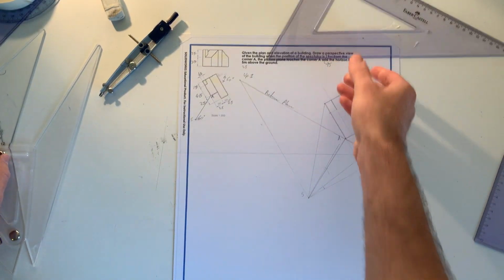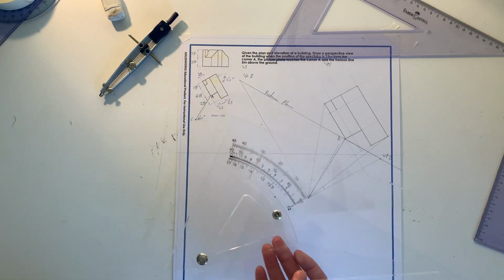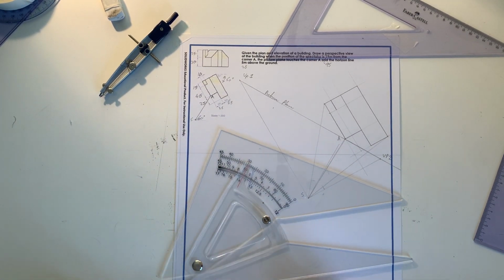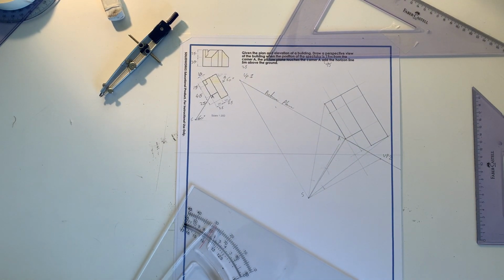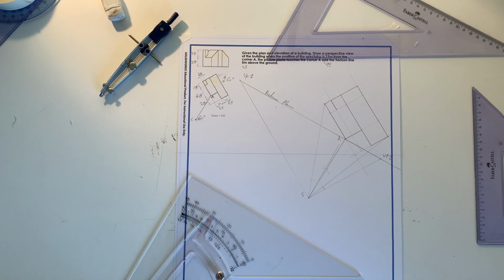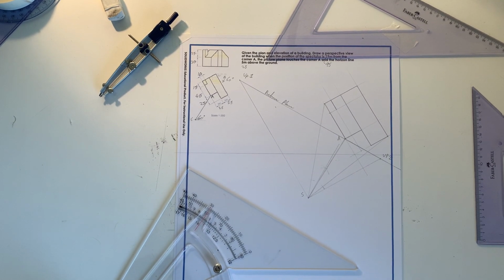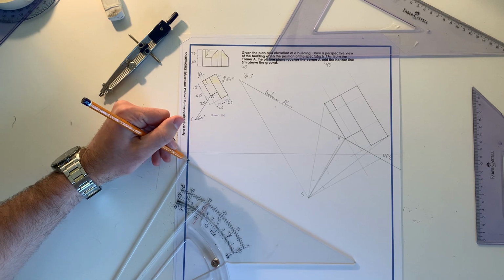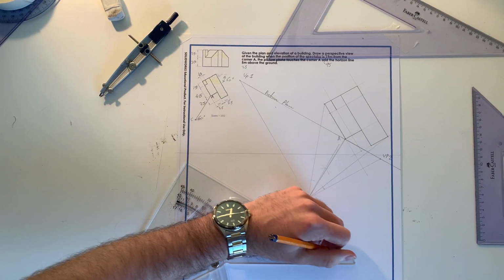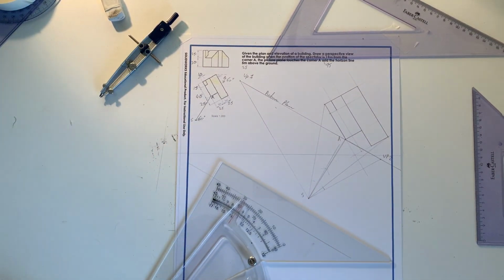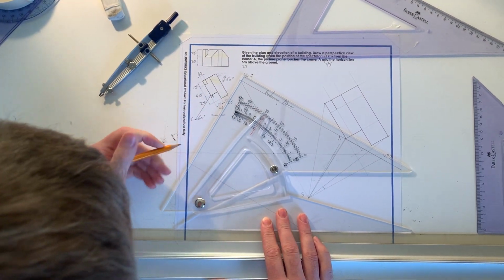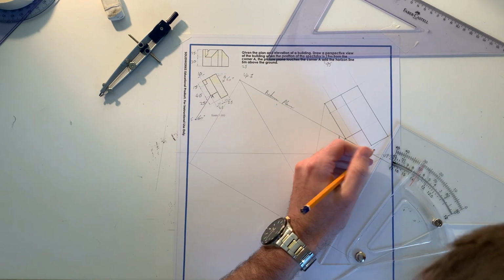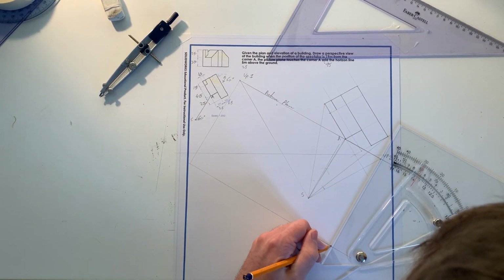Okay, so now our ground line and our horizon line is going to be parallel to our picture plane. So what I'm going to do is just ensure that I have it down out of the way far enough. Down our VP1 and our VP2 like so.